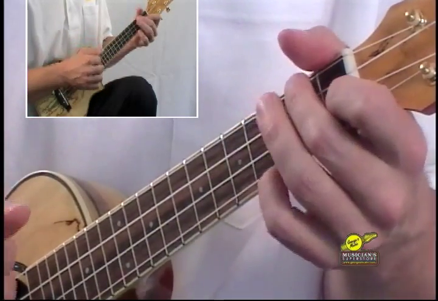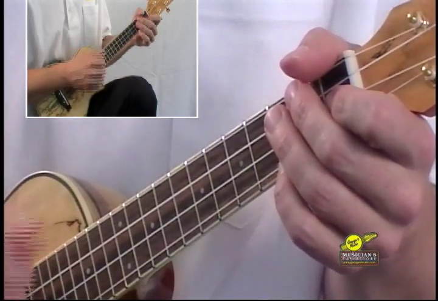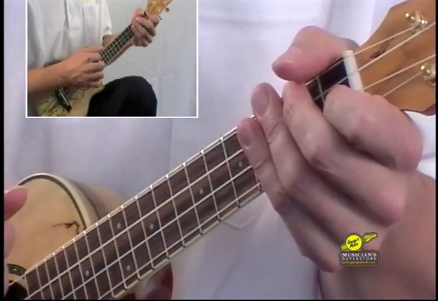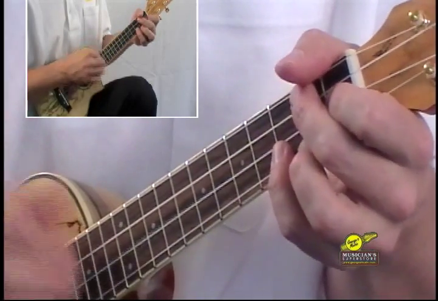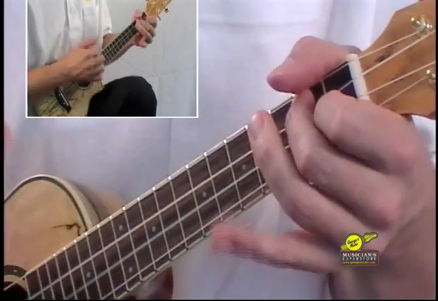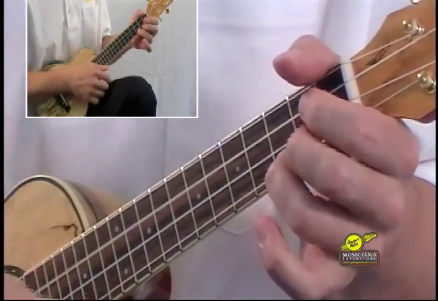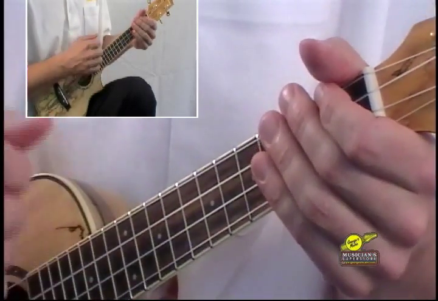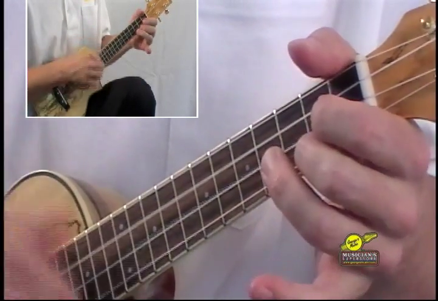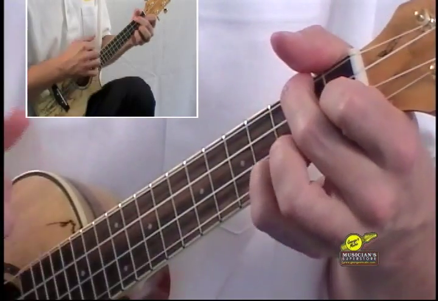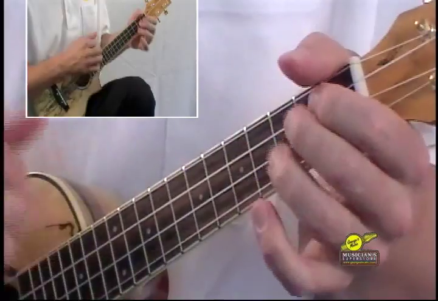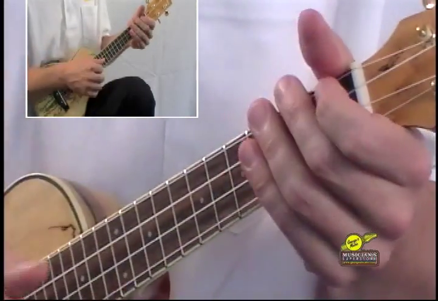And then I'll move to my F chord. I'll start with the scratch or mute. And then I'll go to my G7. And then I'll go back to my C. So all together, we're going to have something like this. And that's how simple it is.